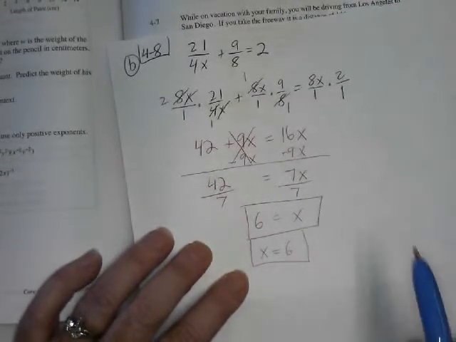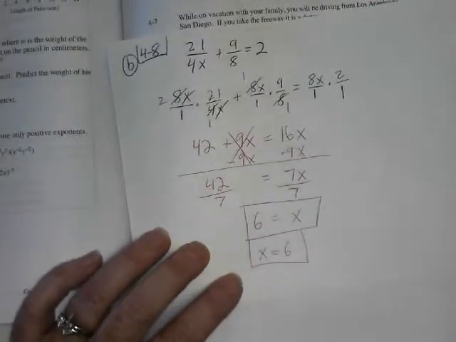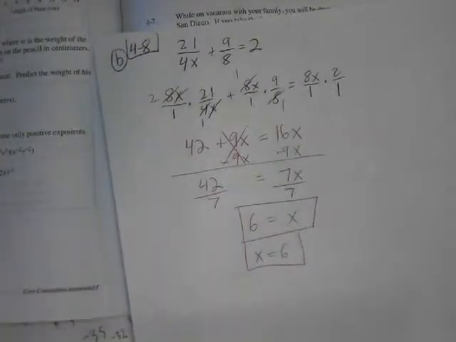Some teachers are picky and they make you always put x on the left. I'm not picky, so you can do it either way. That was a good talk.